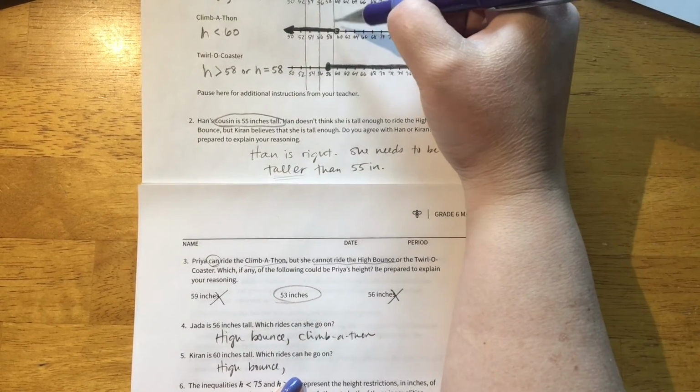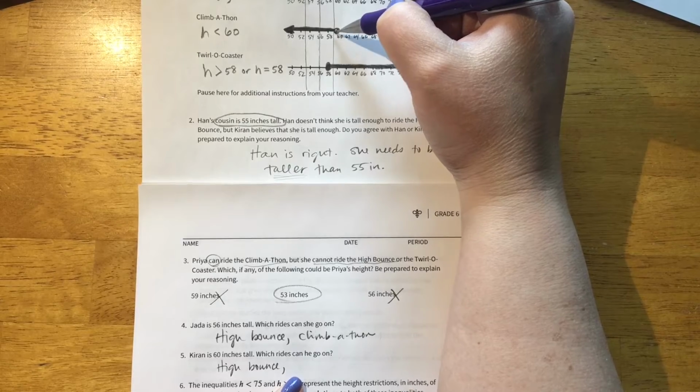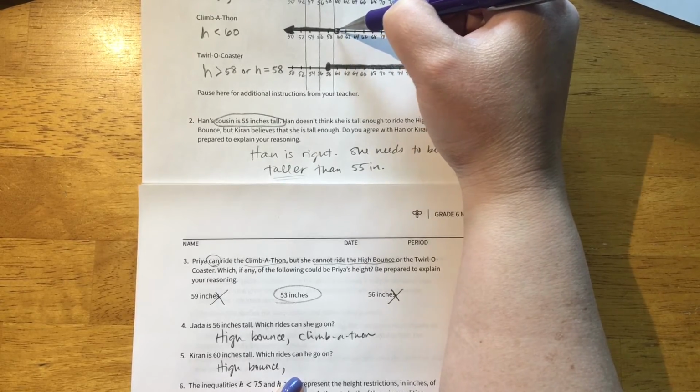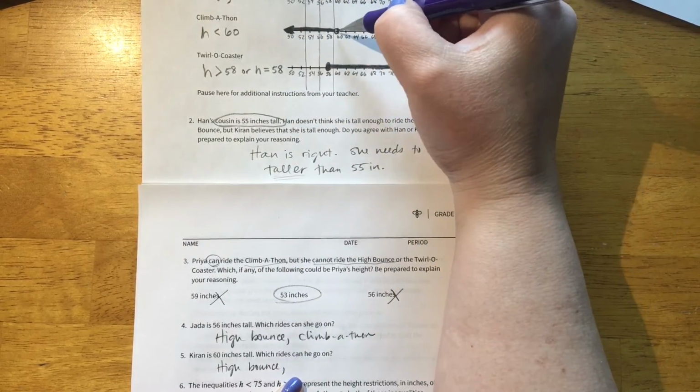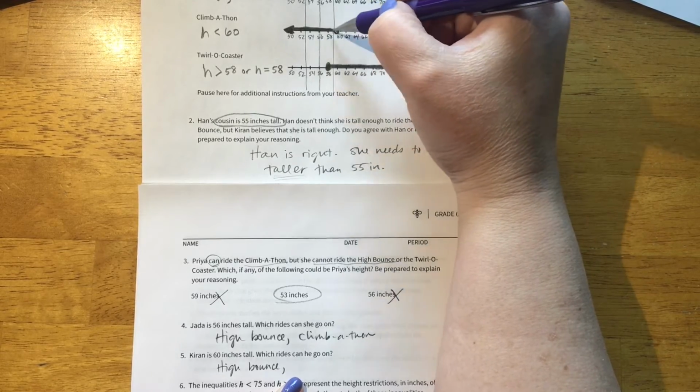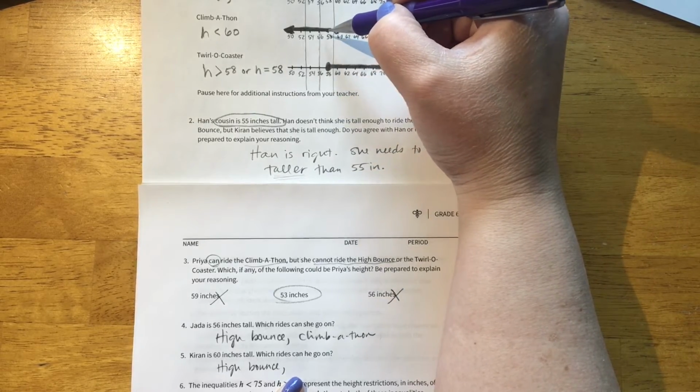Let's look at the climathon. If he is 60 inches tall, oh, that's an open circle at 60, so that's a no for the climathon. You have to be shorter than 60 there, so that's a no for the climathon.